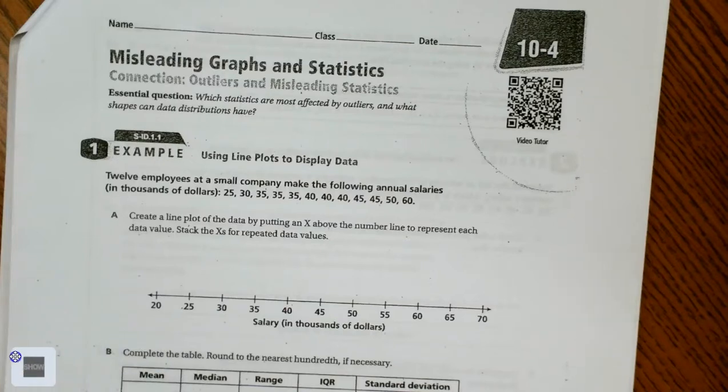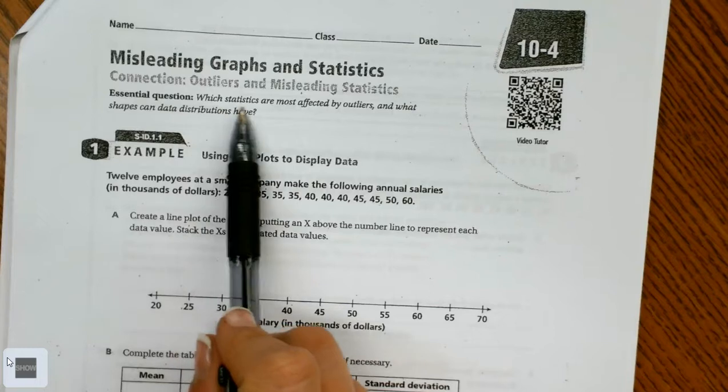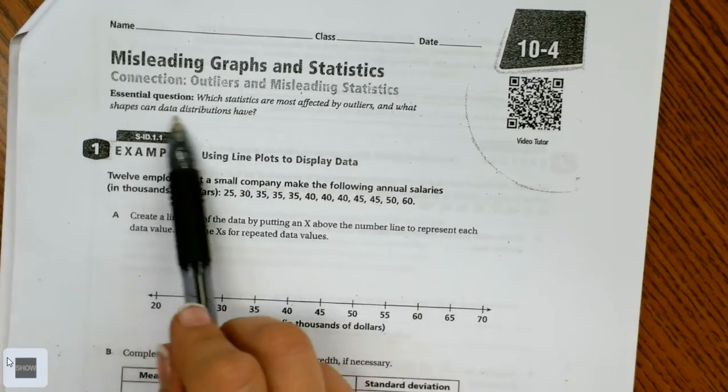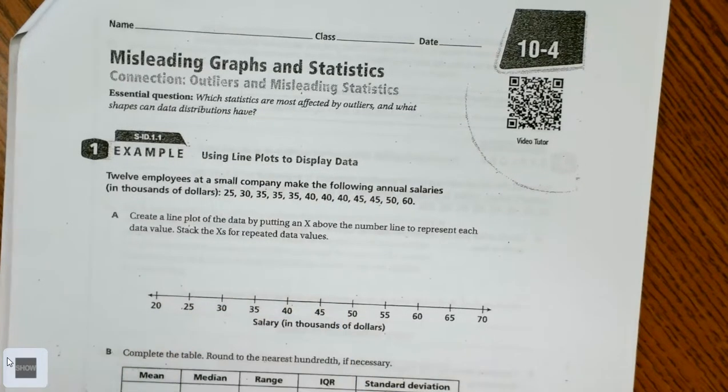Today's lesson is 10.4, Misleading Graphs and Statistics. Alright guys, so which statistics are most affected by outliers and what shapes can data distributions have? So that's what we're going to be exploring today.